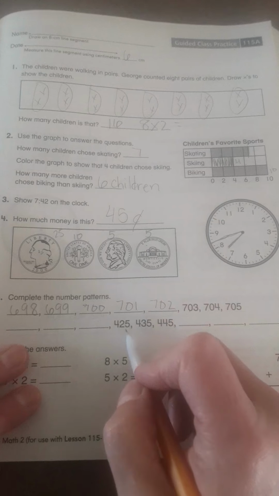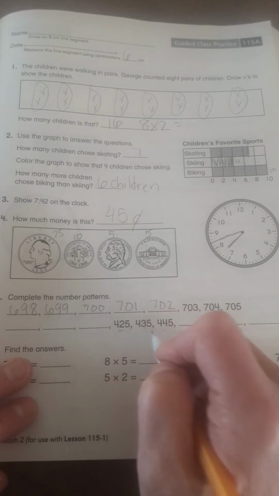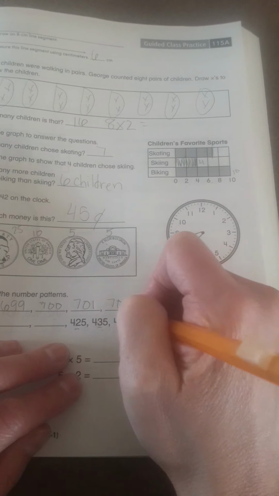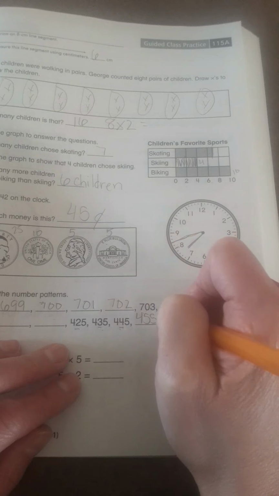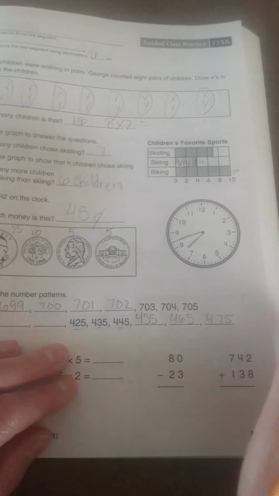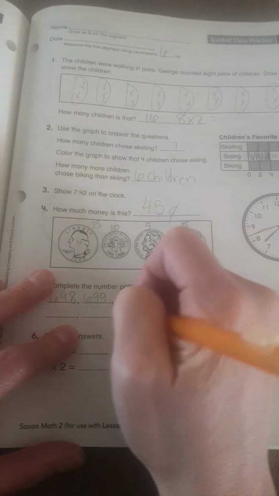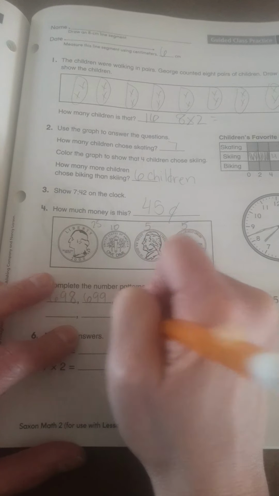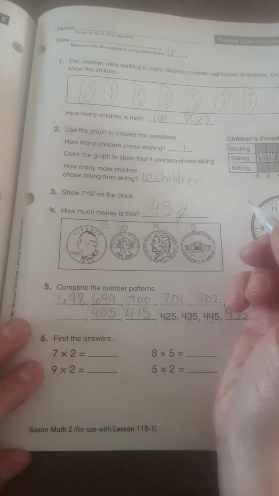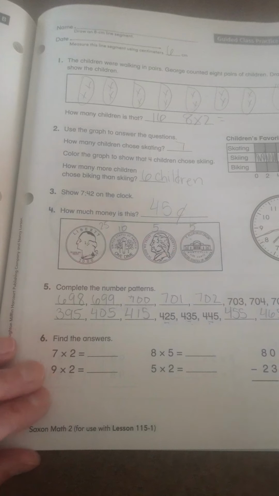All right, so here we have 425, 435, 445. To me, it looks like the tens place value is changing. 445, so then it would be 455, 465, and 475. Now I need to go backwards. 425, 415, 405. Woohoo! Now I have to go down to 395. That one was tricky.